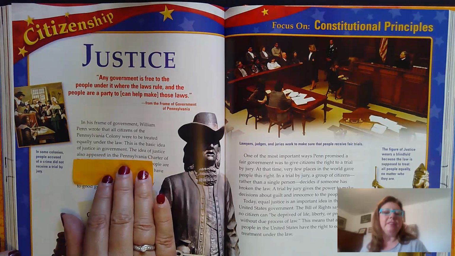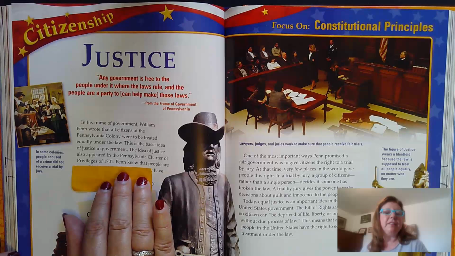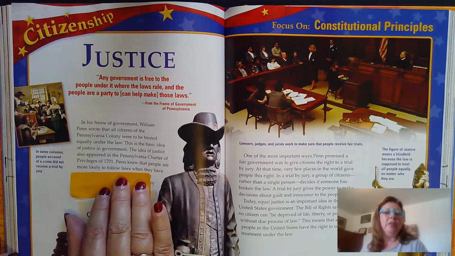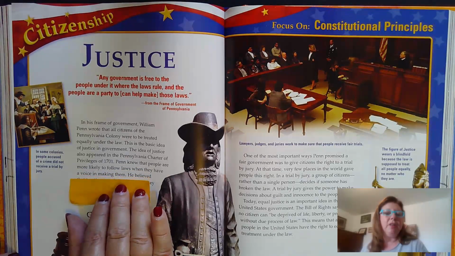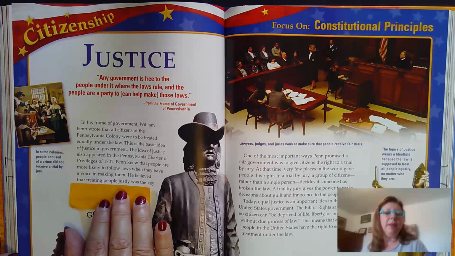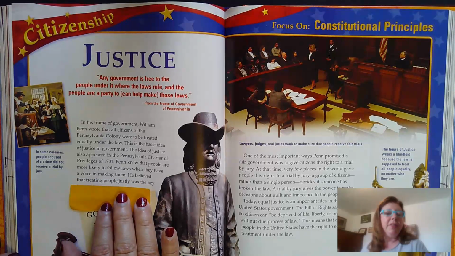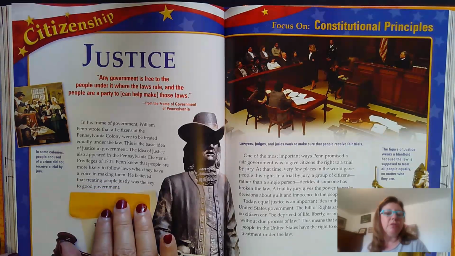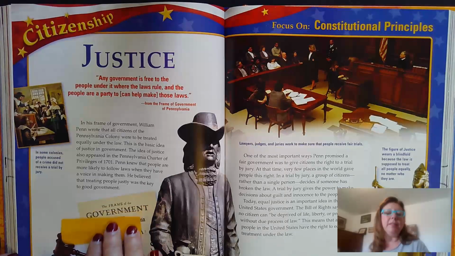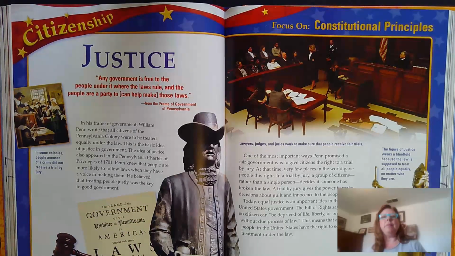The idea of justice also appeared in the Pennsylvania Charter of Privileges in 1701. Penn knew that people are more likely to follow laws when they have a voice in making them. He believed that treating people justly was the key to good government. And that was also kind of the same, I believe, with the Mayflower Compact. All of those men agreed to those laws and signed their names to it. So it's a little bit more.